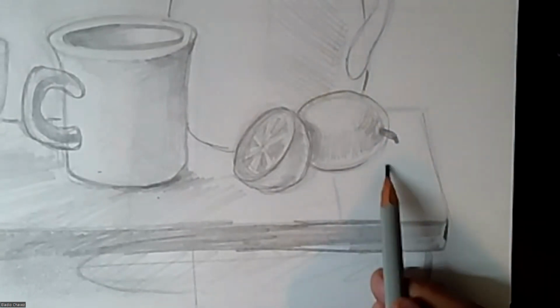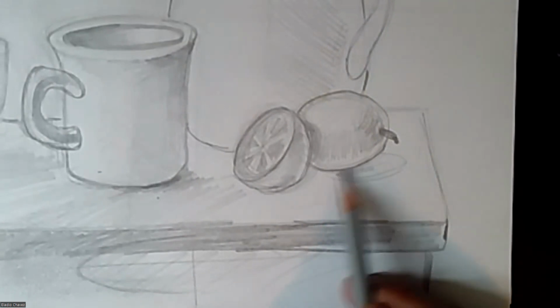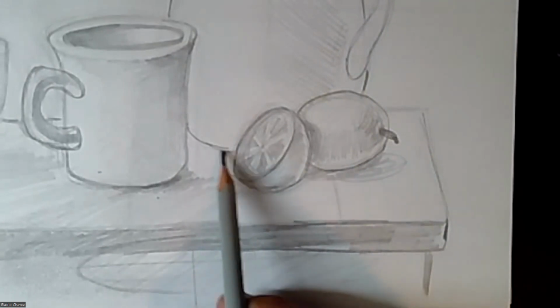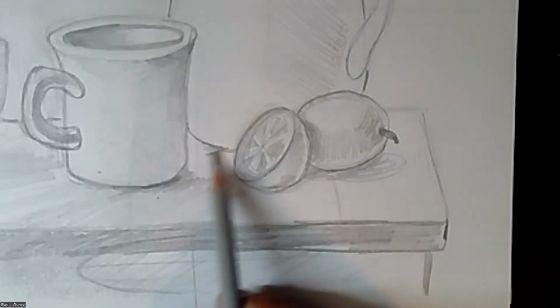And then the shadows. Down here would be like an oval shape. Well, this shadow area in here as well. This back in here is shadow.